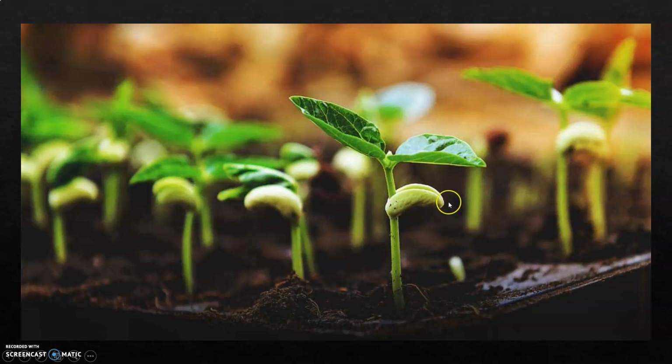Now here you can see that when a dicot plant starts growing, the cotyledons come out and form the leaves, because cotyledons turn into leaves and start performing photosynthesis. That's why they are called the first seedling leaves, because by then there are no leaves developed, so they start performing the function of photosynthesis to provide nutrition to the growing embryo.